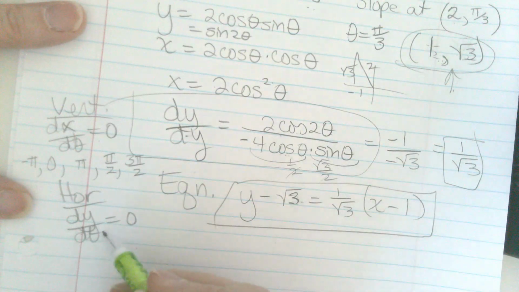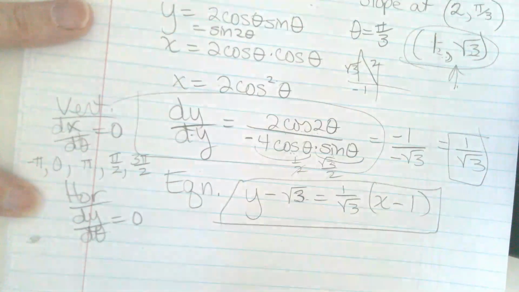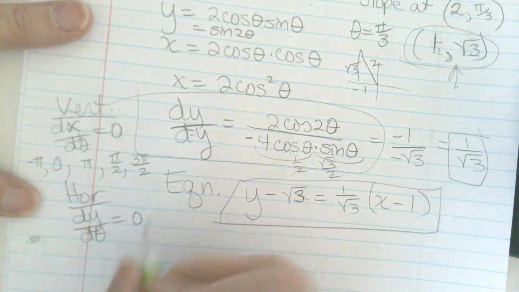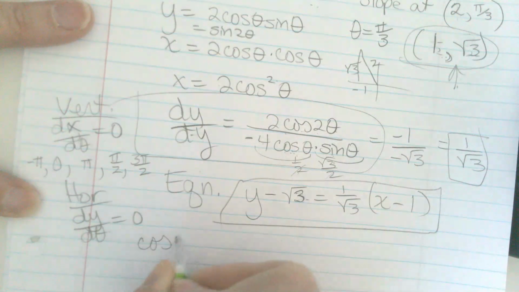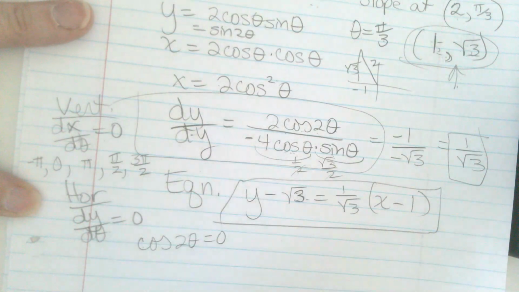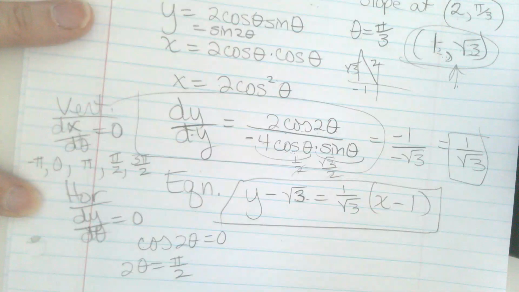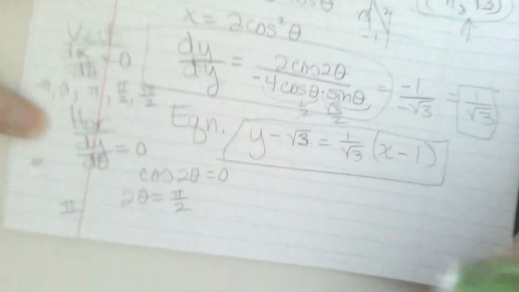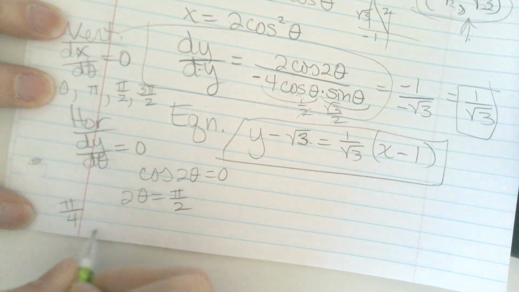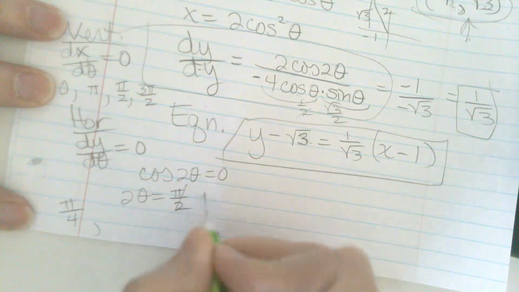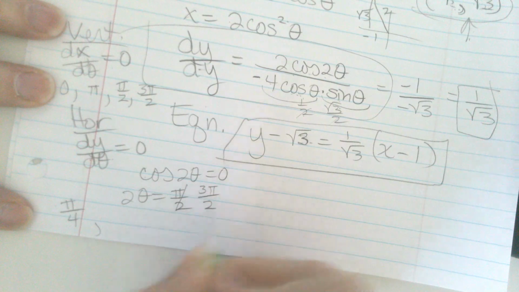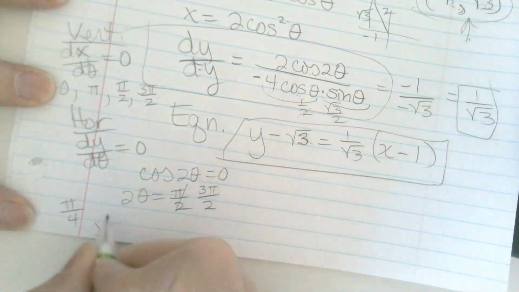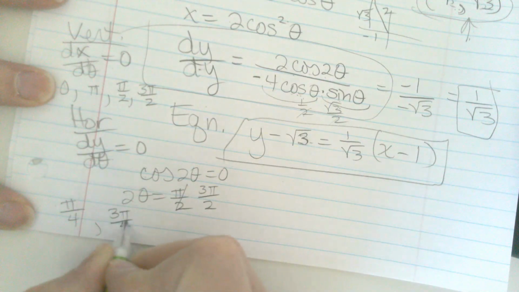How about dy d theta equals 0? All right, cosine of 2 theta equals 0. So 2 theta equals pi over 2, is that correct? What would theta be then? Pi over 4. 3 pi over 2, the next one. So 3 pi over 4, does that make sense?